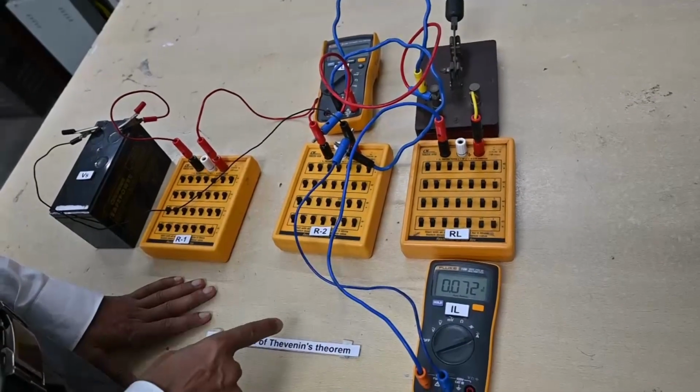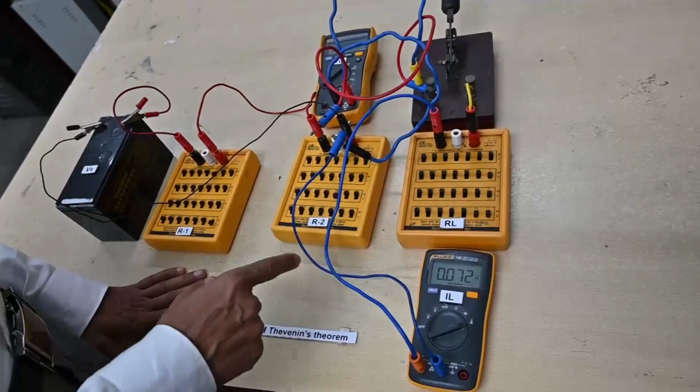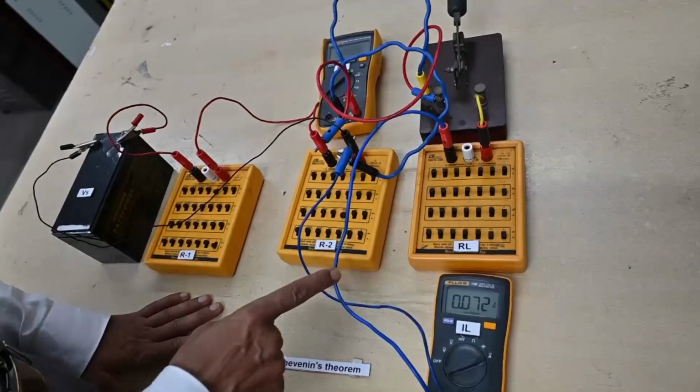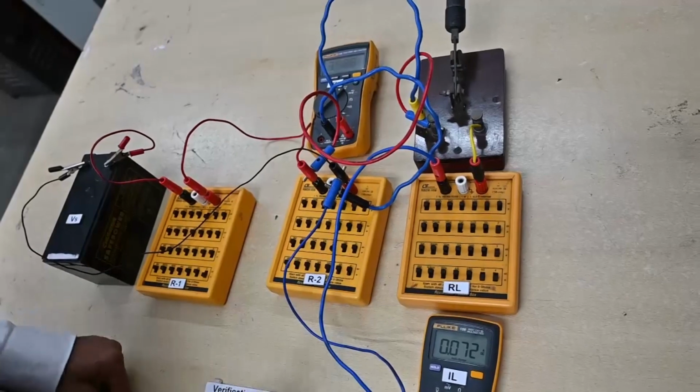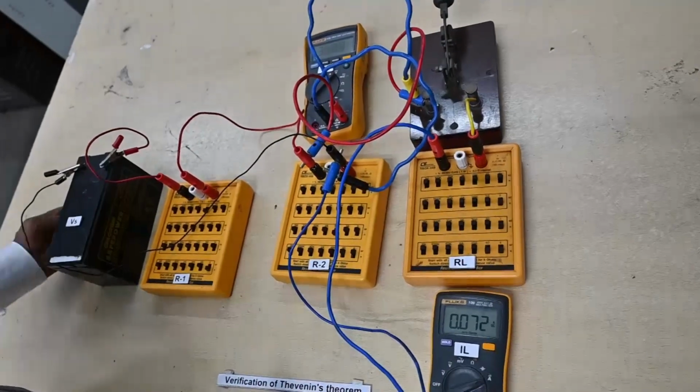So, from this setup right now, we got the RL value from the voltage and current, and also the measured current through RL. This will be useful for our verification purpose.